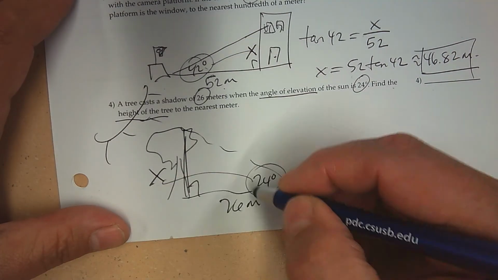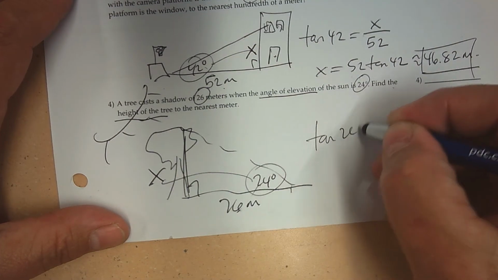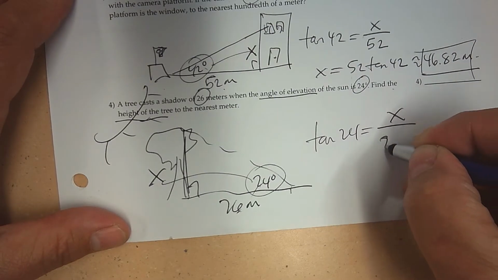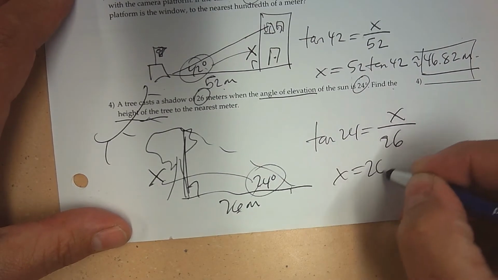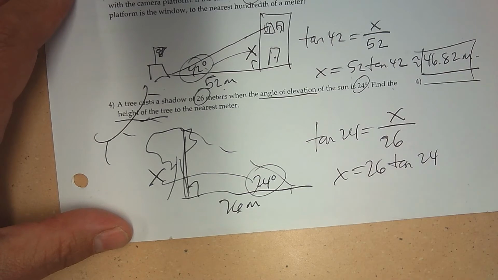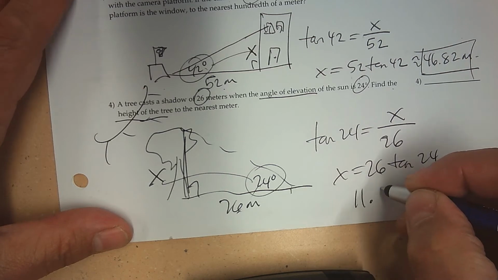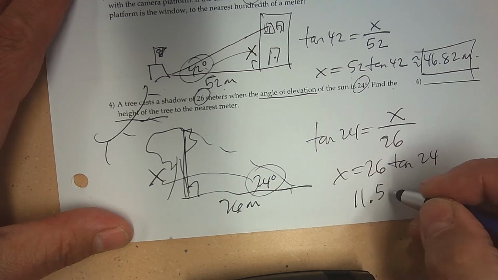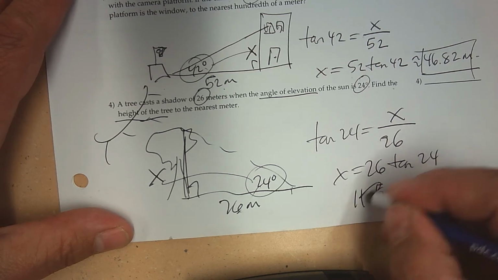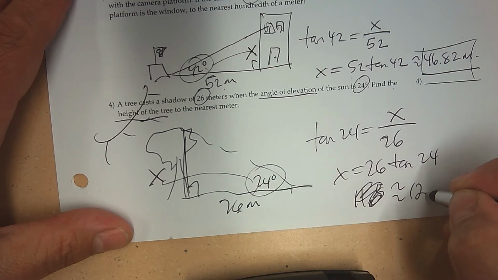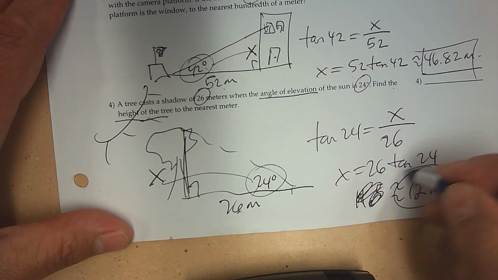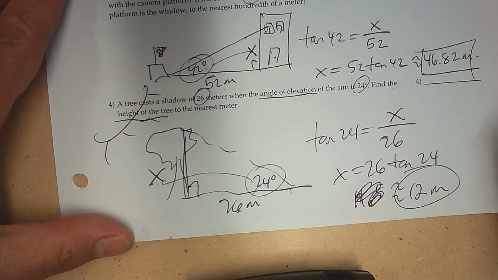Opposite over adjacent. So again, it's going to be tangent. You get x by itself, multiply by 26, and then use your calculator. To the nearest meter, the answer would be 12. So the height of the tree is 12 meters.